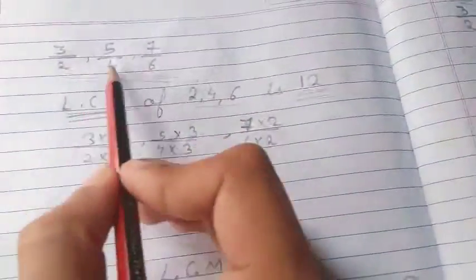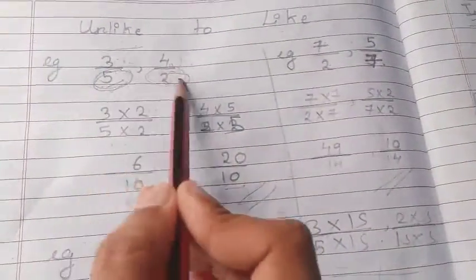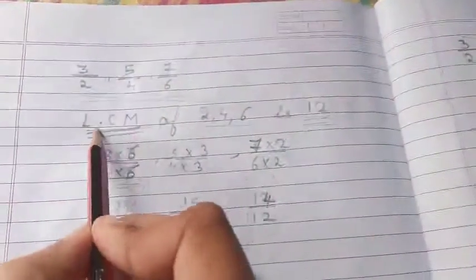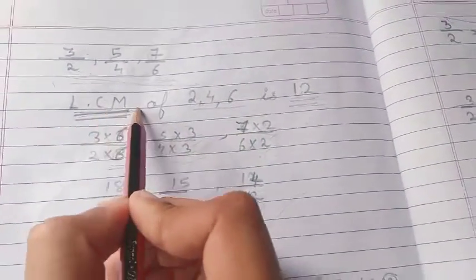But if there are 2 fractions, you can directly cross multiply this denominator with that denominator. But if there are 3 or more fractions, first you have to find out the LCM. LCM is least common multiple.